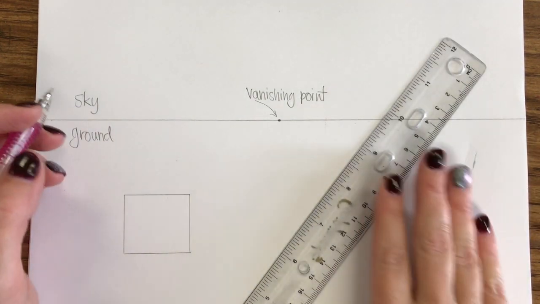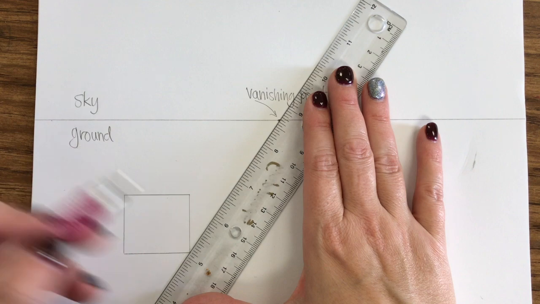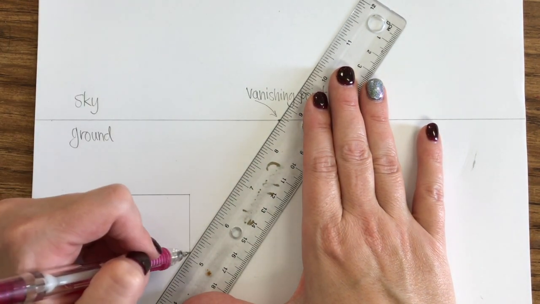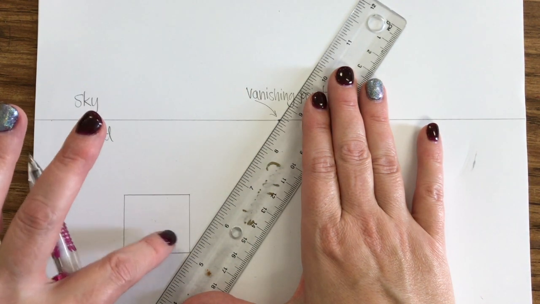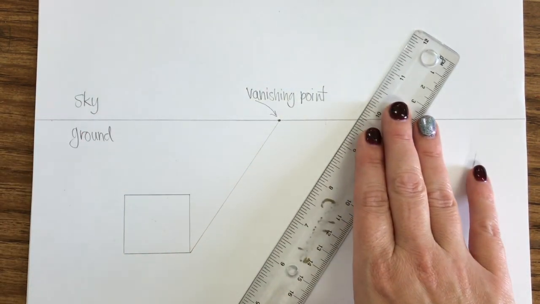The way I can test this is I'm going to take my ruler and I'm going to line it up with each corner, and then I'm going to line it up with the vanishing point. And if there's nothing in the way, if there's no part of the box that's in the way of the vanishing point, then I can go ahead and draw to the vanishing point.